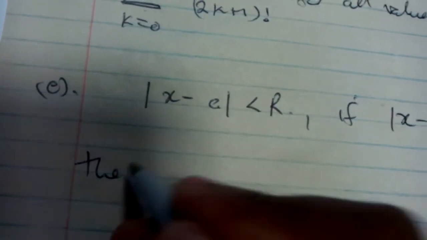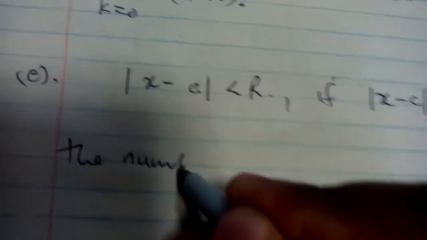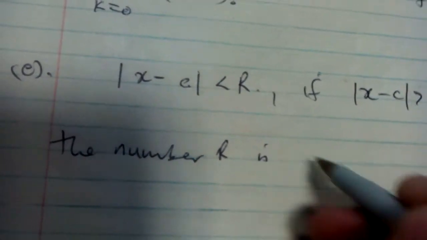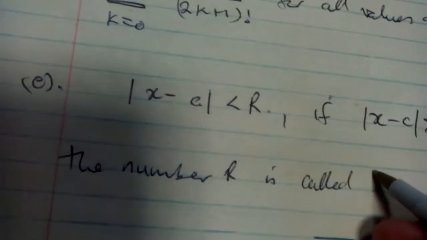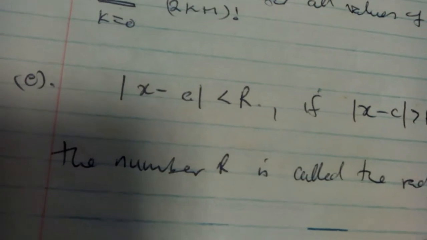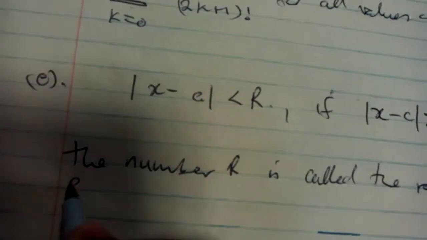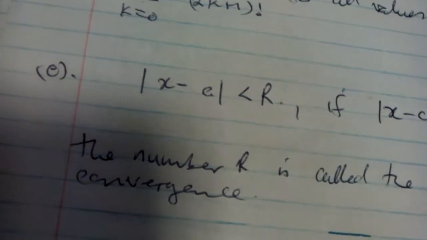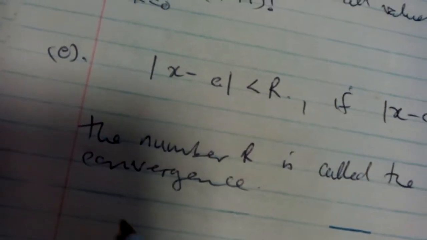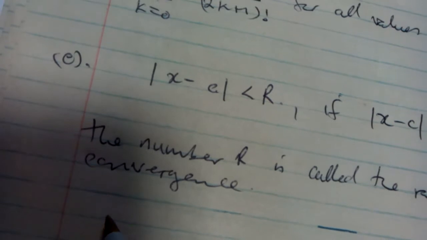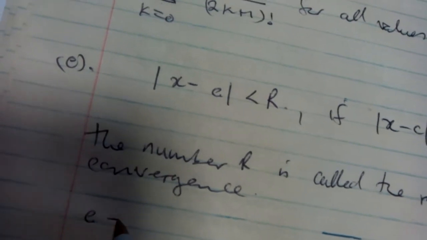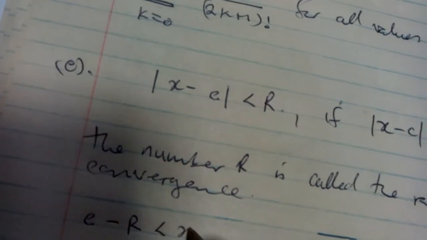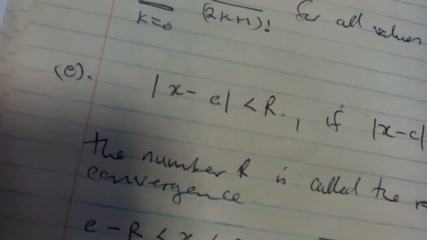The number r is called the radius of convergence. And then the numbers c minus r less than x less than c plus r.